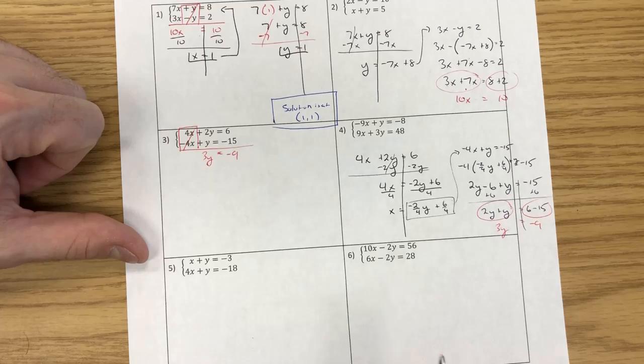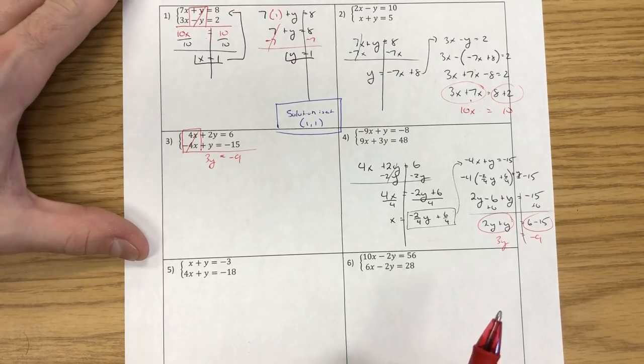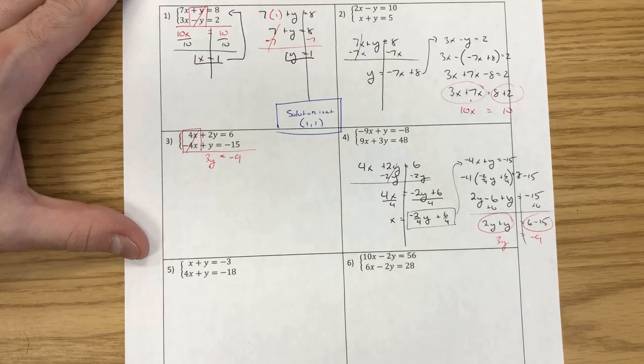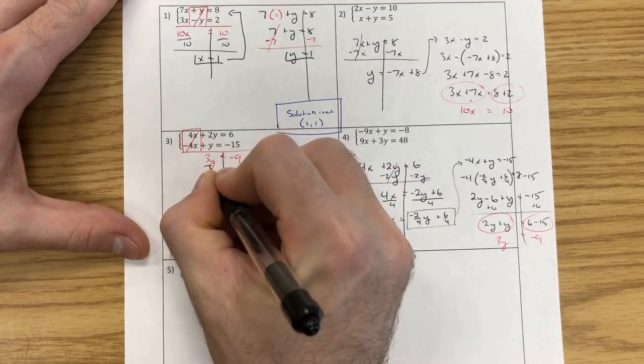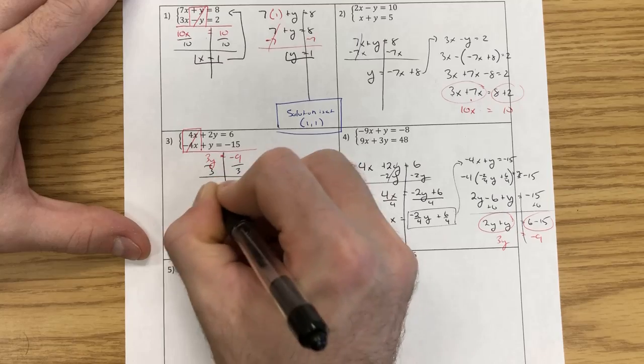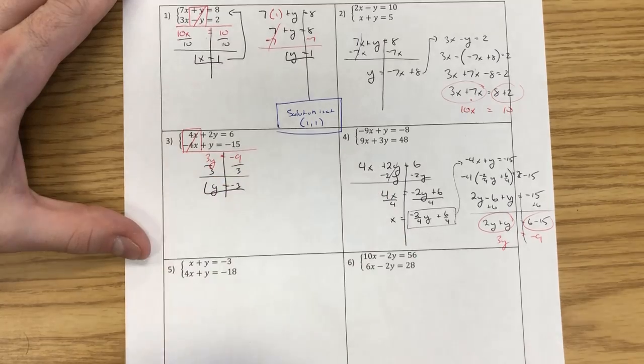So again, elimination is not anything different. It's just skipping a lot of this middle work. So 3y equals negative 9, divide each side by 3, and I get y is equal to negative 3. That's a lot less work than what's over there.